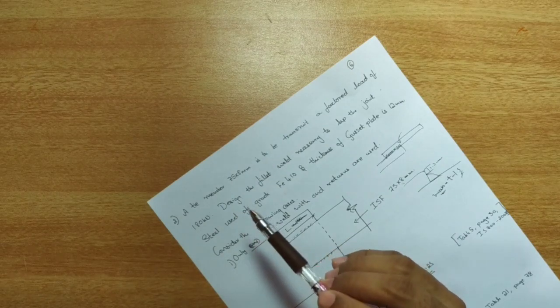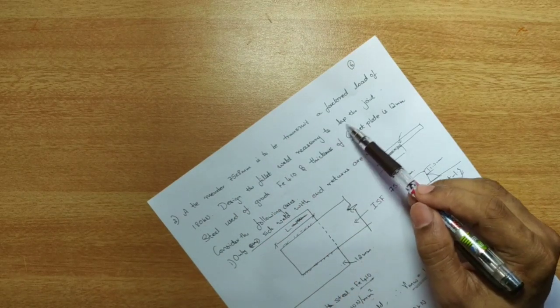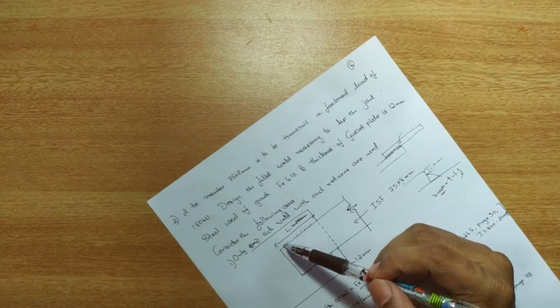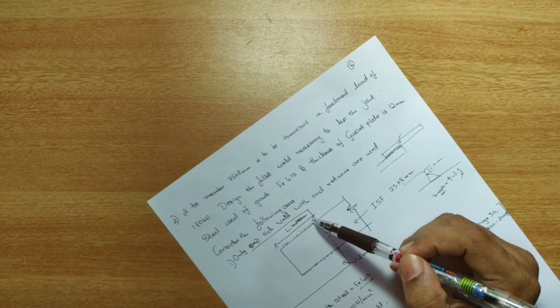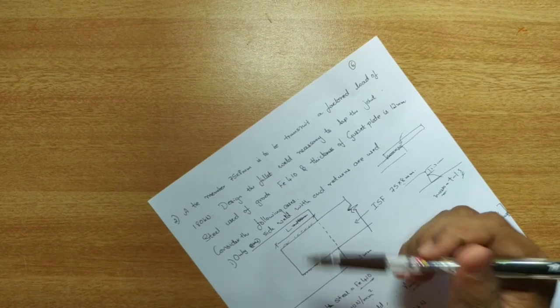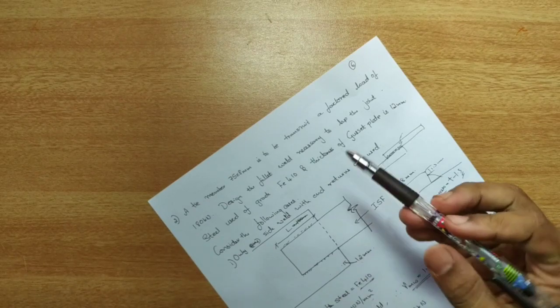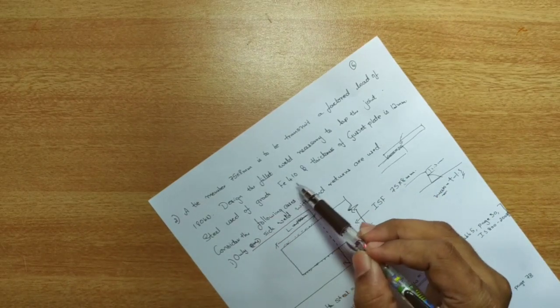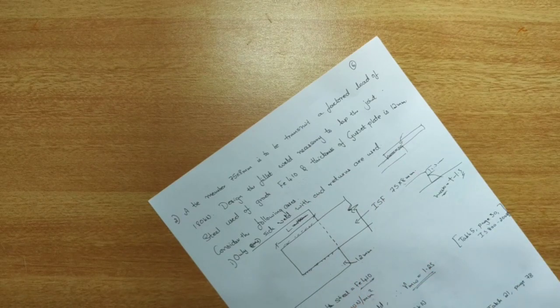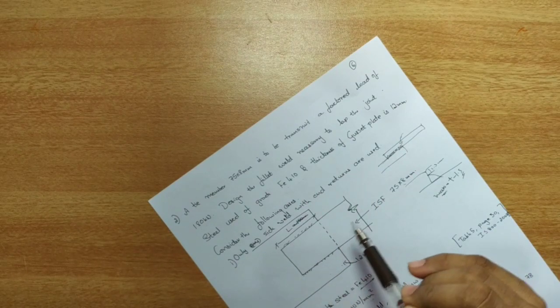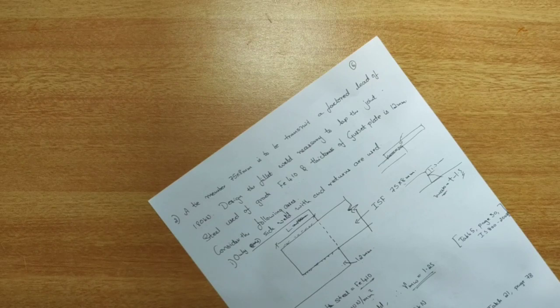Okay, you need to design the fillet weld necessary for the lap joint. You need to design the length of weld. You need to calculate what will be the overlap you need to provide here. You need to consider the grade of steel as Fe410 and the thickness of gusset plate will be 12 mm, where the tie member is to be connected by using the weld.